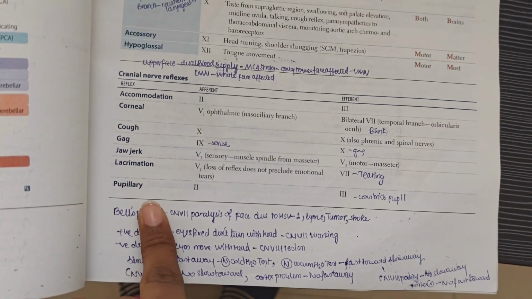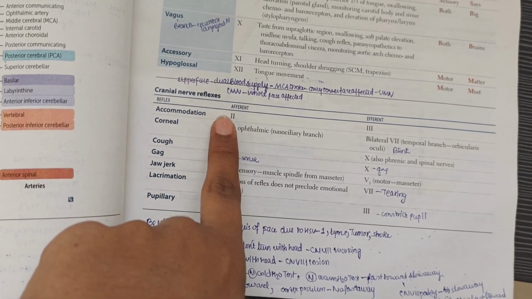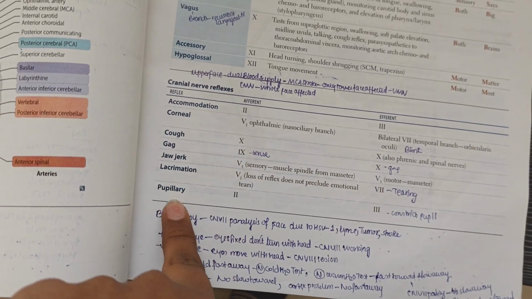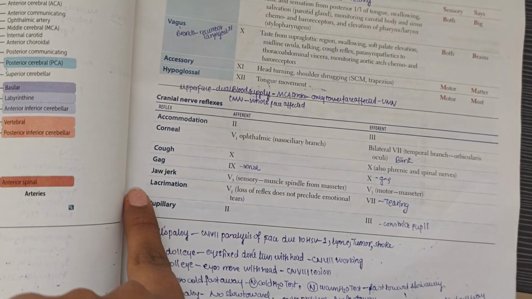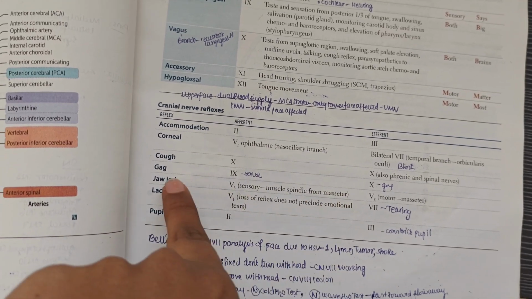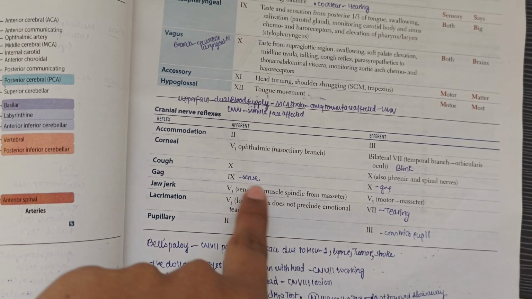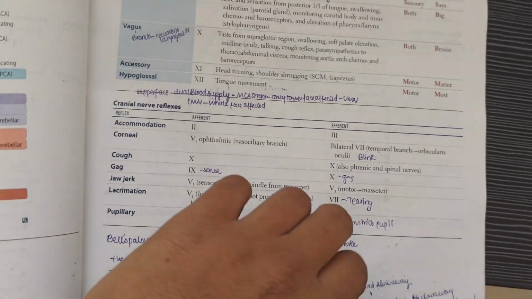Now coming to cranial nerve reflexes, afferent and efferent. For accommodation 2 and 3, and even for pupillary 2 and 3, for corneal 5, 7, and for lacrimation 5, 7, cough 10, 10, and jaw jerk 5, 5, gag 9, 10. So like that you can remember afferent and efferent.